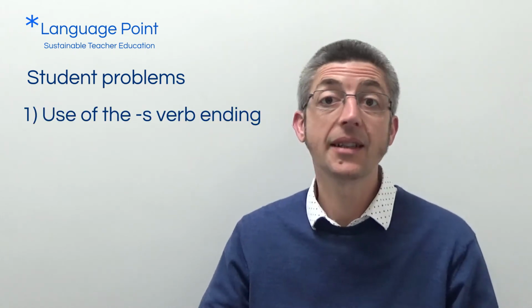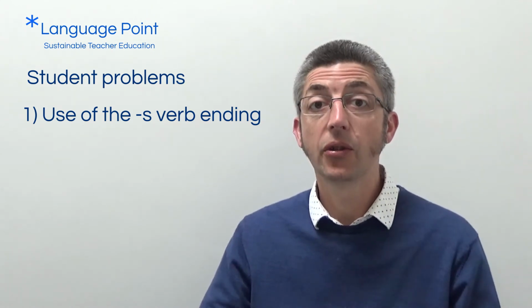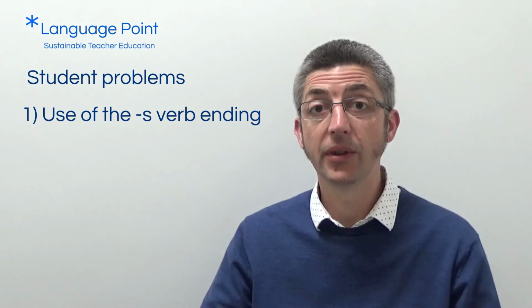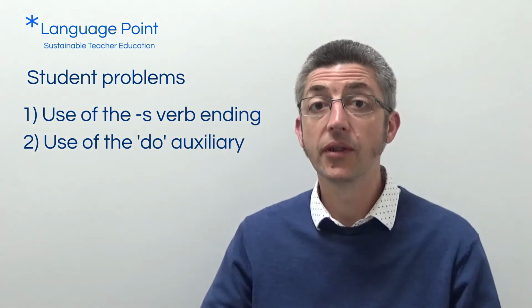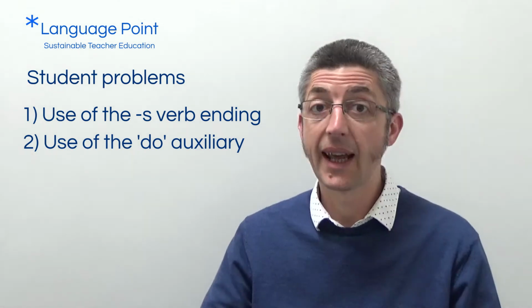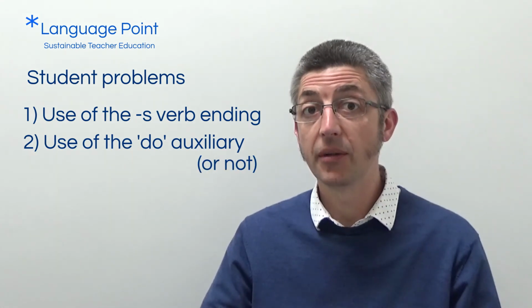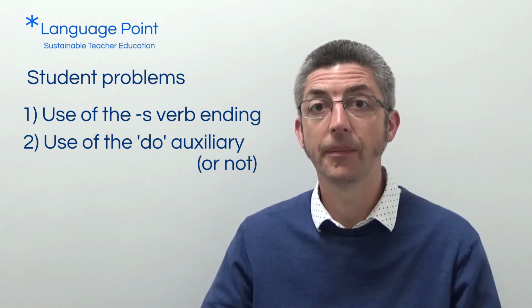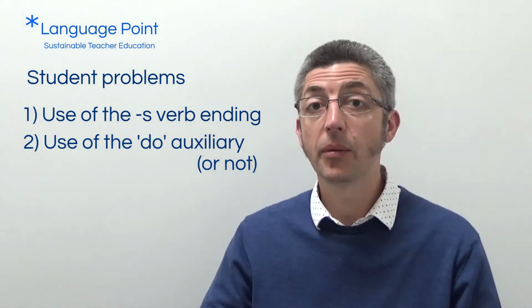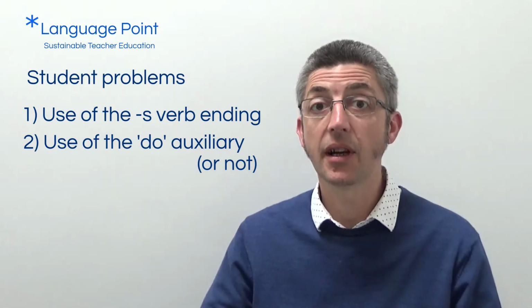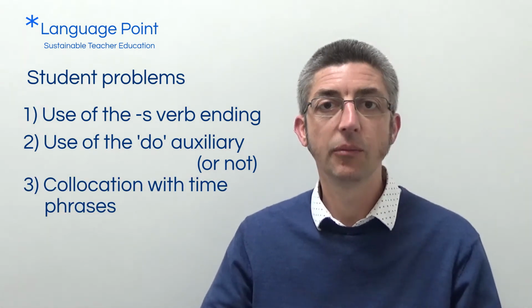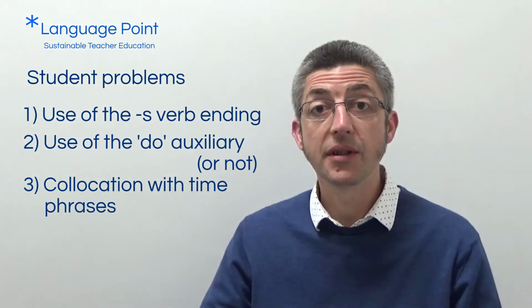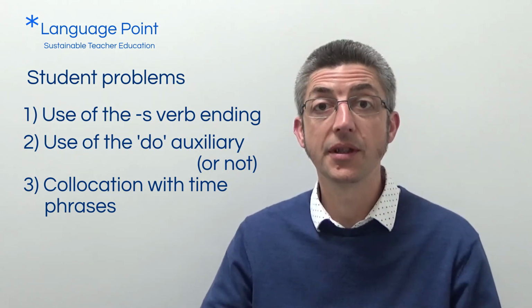Firstly is the use of the S ending, so the changed verb form in the third person, and students often are not sure about when to apply that S ending onto the verb. Secondly, the question form and negative form in the present simple is actually quite complex, with the use of a do auxiliary and perhaps an S ending, and sometimes the do auxiliary isn't used, depending on the question type. Thirdly, it's the way that the present simple can collocate with certain present time phrases and not others in more complex sentences. These are all issues that cause problems for learners at times working with the present simple.